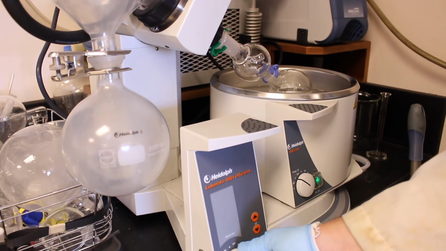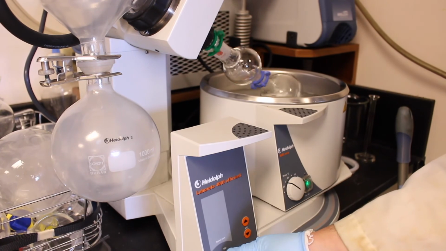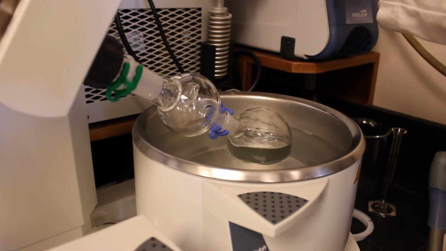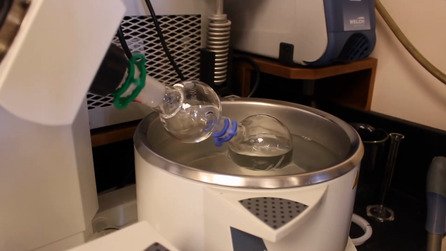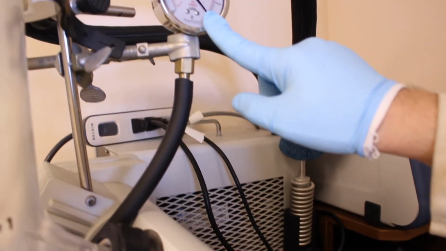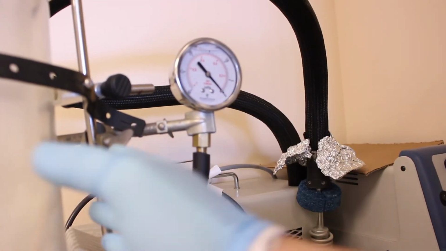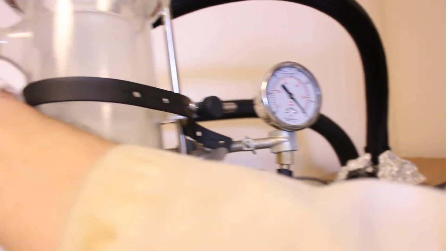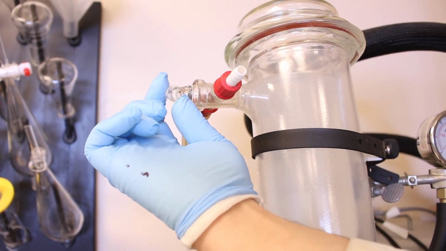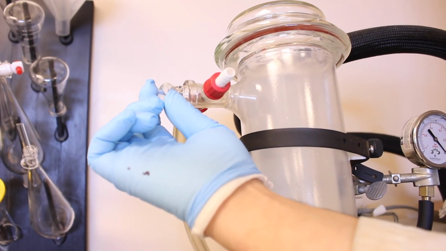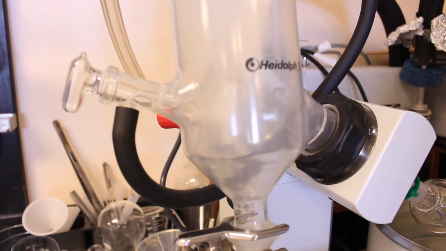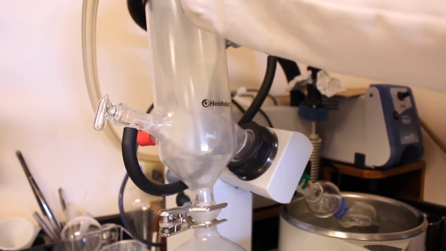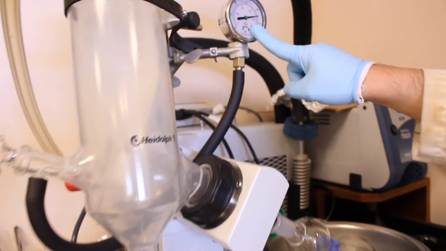So we'll begin our rotation here. So you can see the flask is turning. And we're going to turn on the vacuum. Now, right now the vacuum gauge is at 0, and that is because the vacuum is not connected to the glass apparatus. So to do that, we're going to rotate this piece of glass this way. And we're going to, let's see, oh, maybe it's not forming a good seal. Here we go. All right, and as you can see, the vacuum is slowly increasing.